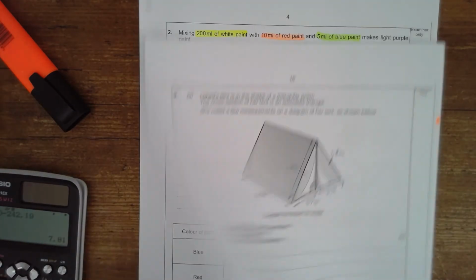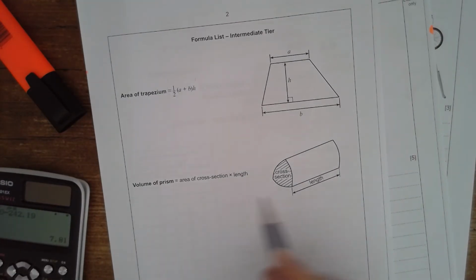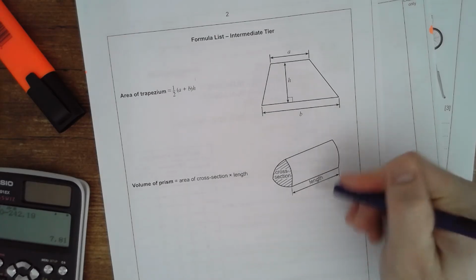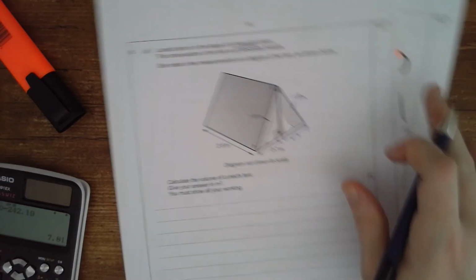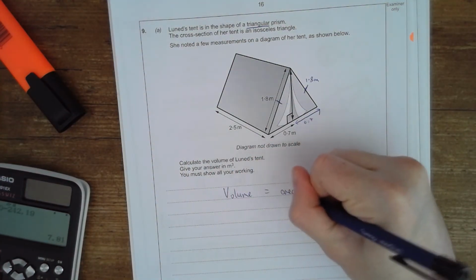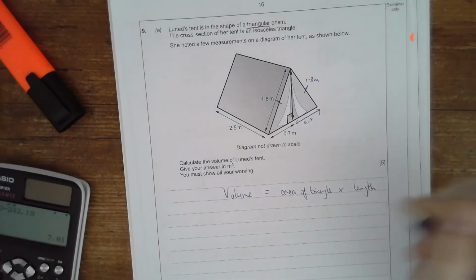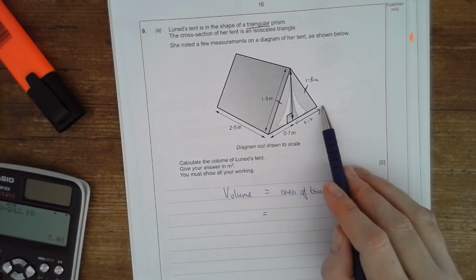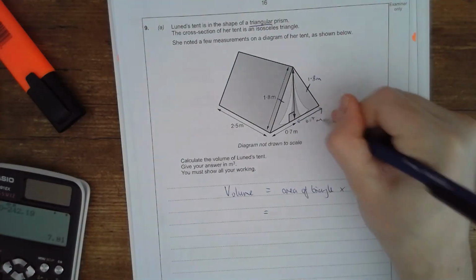Now, the volume of a prism, we're told on the second page, is the area of the cross-section, so what shape we would see if we sliced it going backwards along the length, okay? They've told us what the shape is we'd see. Right here is a triangular prism, so we'd see a triangle. So to work it out, volume is equal to the area of the cross-section, the area of a triangle in this case, times the length, how long it goes back. To work out the triangle, we need to do the base times the height. The problem is we know the base is 1.4, not 0.7, because it's the whole way along.